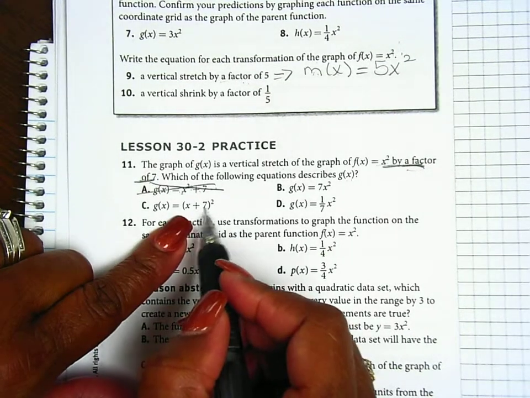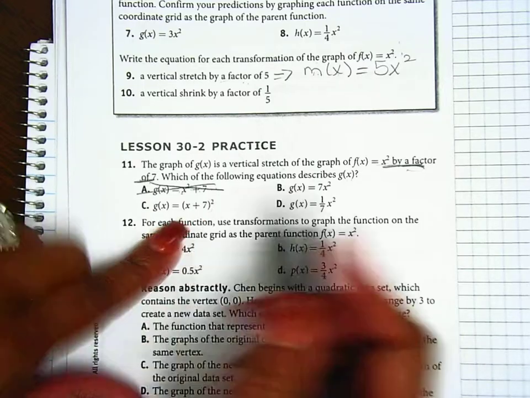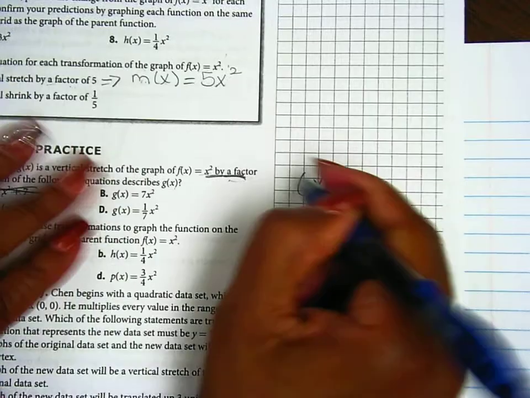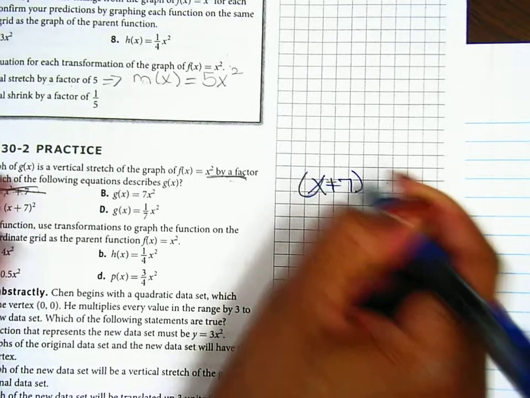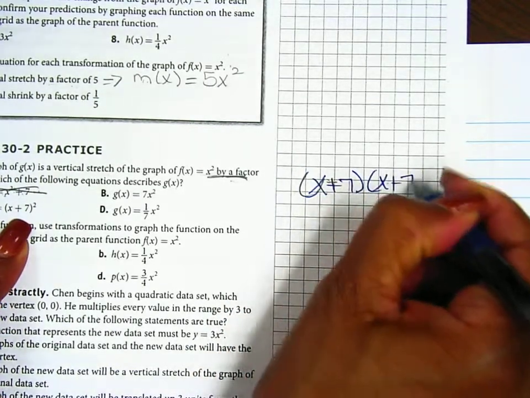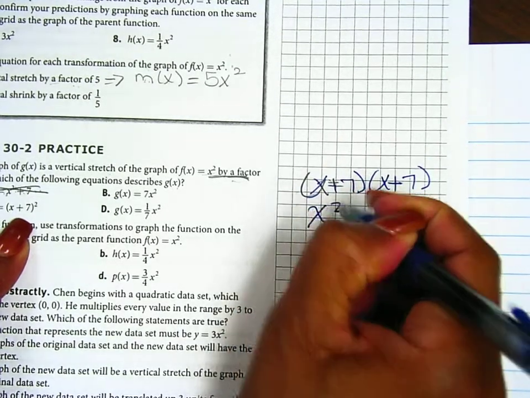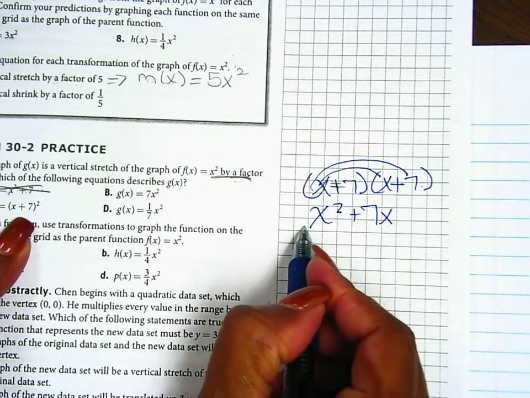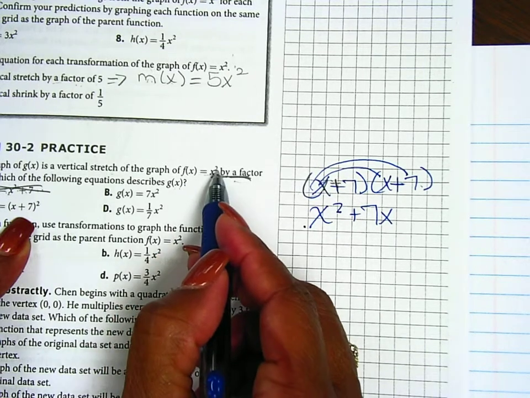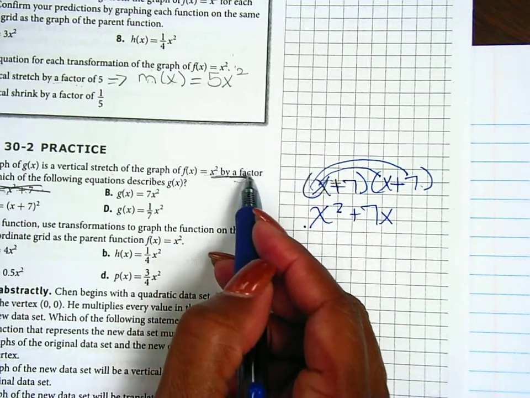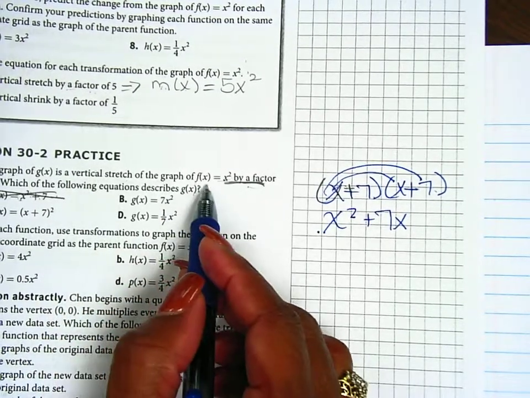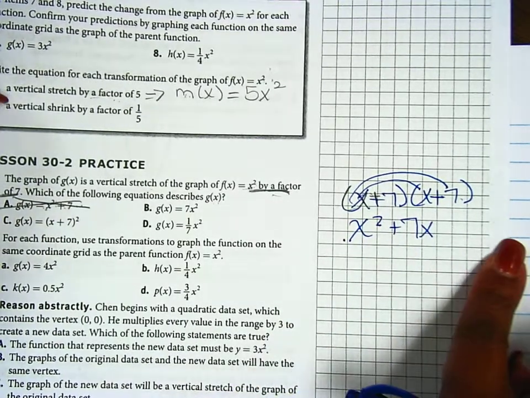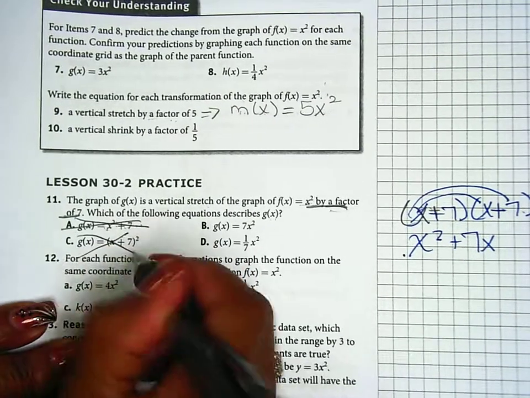Here, they're going to try to trick me, and they're going to say (x plus 7) squared. So you know what? I go to the side, and I say, okay, let me see, x plus 7. And they said squared, so that means I'm saying (x plus 7) times (x plus 7). And I say x times x, that's x squared. Hold up. Wait, then I got x times 7, that's plus 7x, but there's no 7 with the x squared. And they said f of x equals x squared by a factor. It said a vertical stretch of the graph of f of x equals x squared by a factor of 7. There's no 7 being multiplied with that. So I don't have to continue. I could, but I don't have to. So they're not going to trick me, so I know it can't be C.